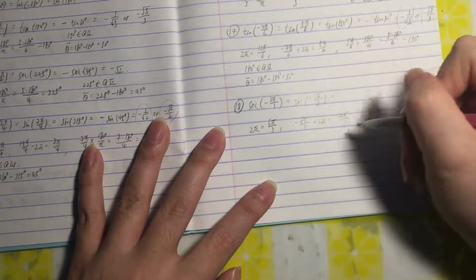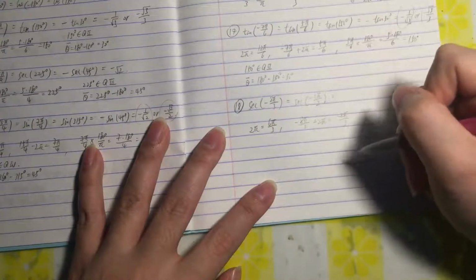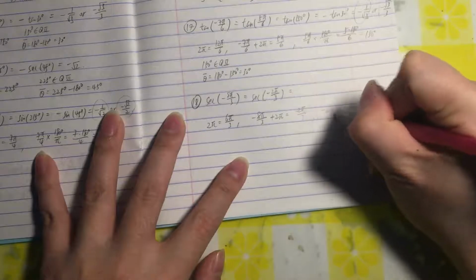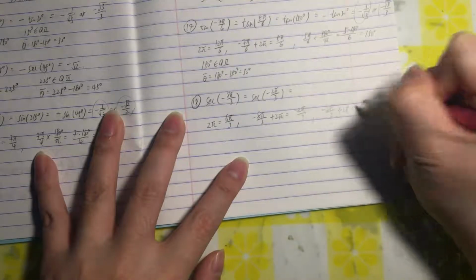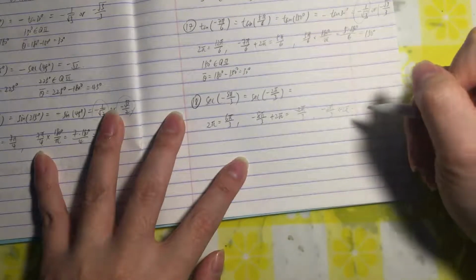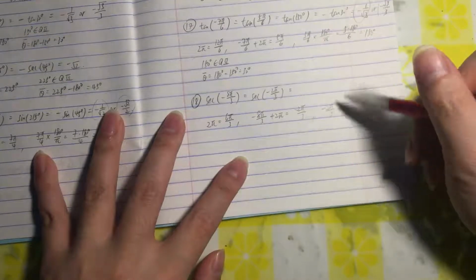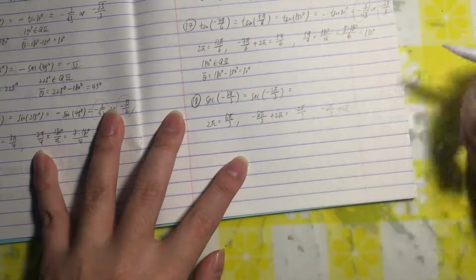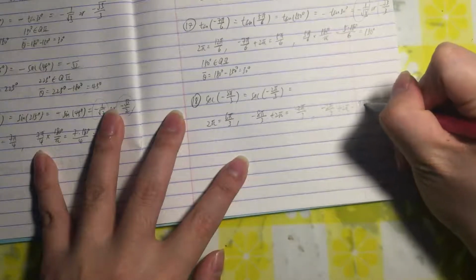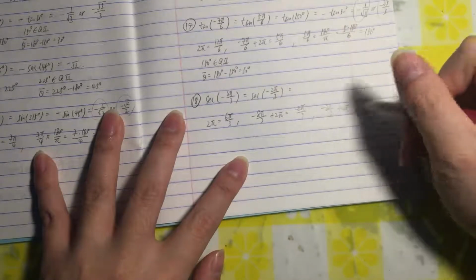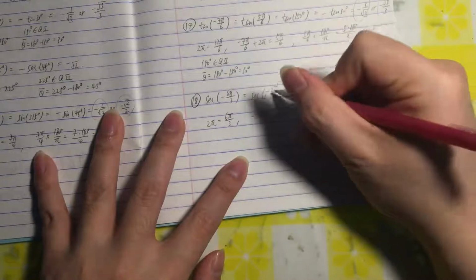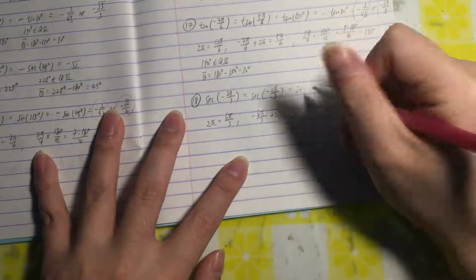Again, this angle is negative. Keep adding 2 pi until it becomes positive. Take negative 2 pi over 3 plus another 2 pi. We know that 2 pi is 6 pi over 3. Negative 2 pi over 3 plus 6 pi over 3 is 4 pi over 3. This is positive. So secant of negative 2 pi over 3 is the same as secant of 4 pi over 3.